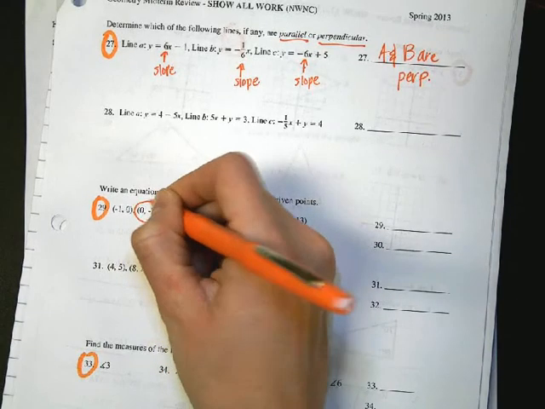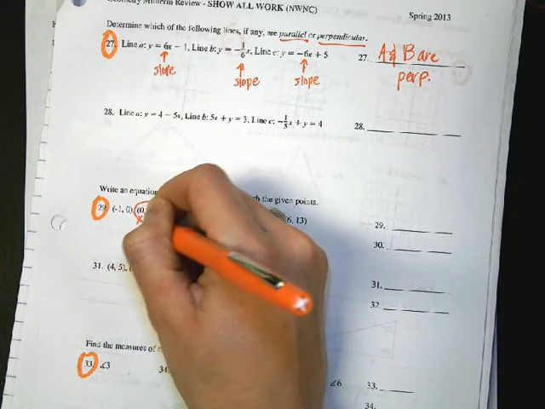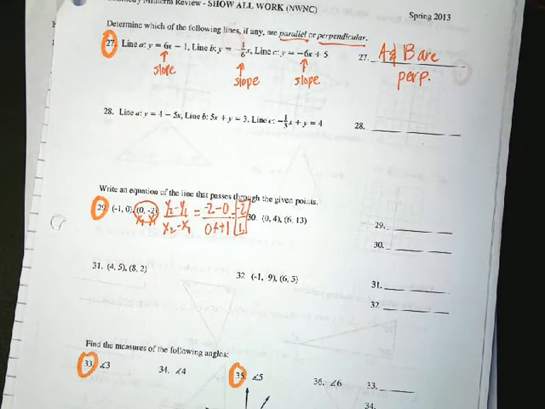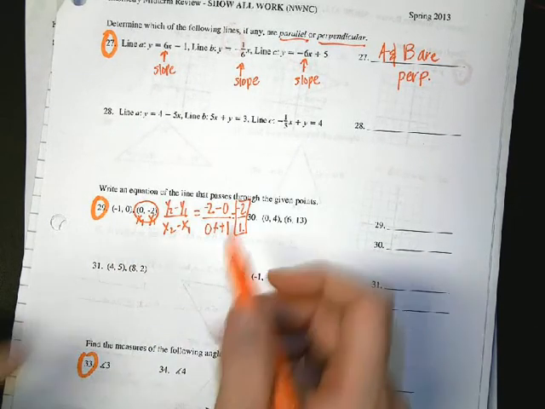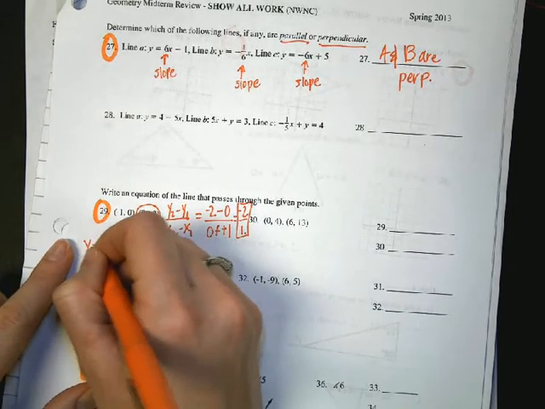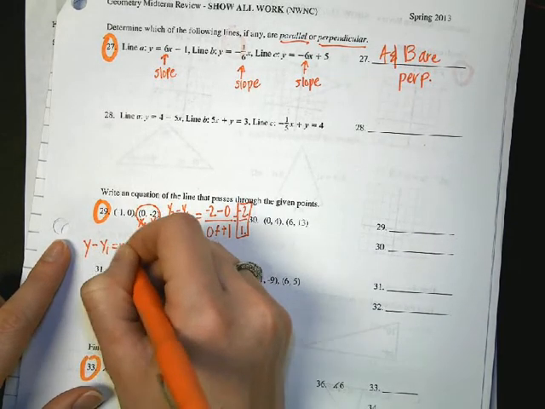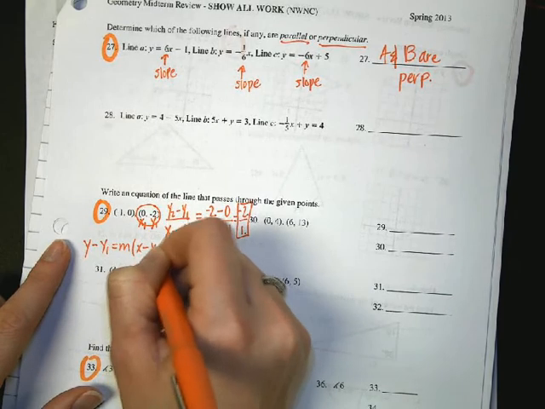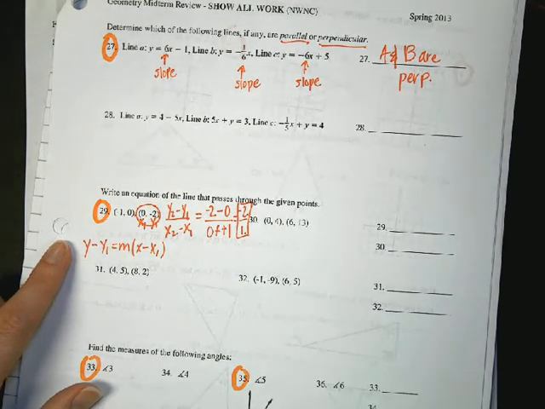So from here, I take my slope and I plug it into y minus y1 equals m times x minus x1. This is what we call point slope formula. When you have a point and you have a slope, you always want to plug it into here. The y stays the same, and then your y1 is a negative 2.